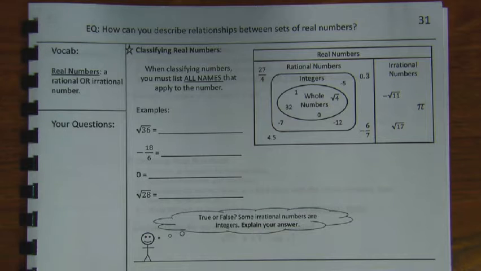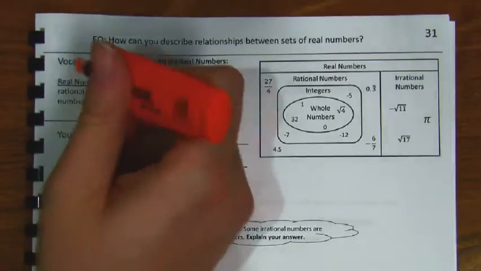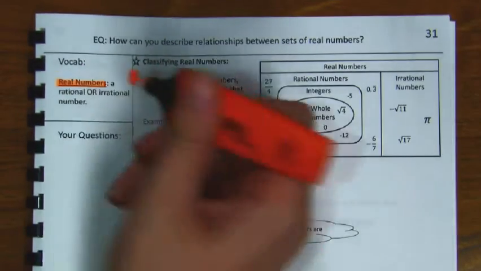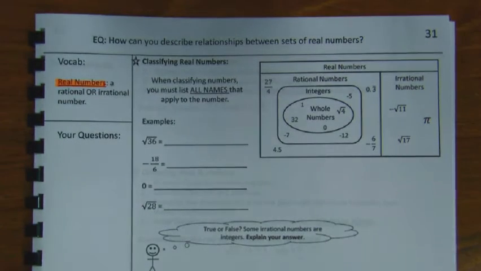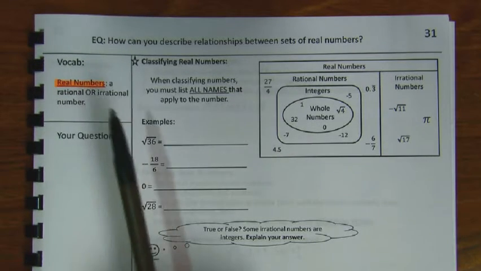Okay. First thing we're going to do is talk about our only vocab term today. So that is real numbers. Real numbers can be rational numbers or irrational numbers, okay? And we talked about those in our previous lesson, so you guys can refer back to that video or page 30 of your notes. Okay, so now that we know what a real number is, it's just an irrational number or a rational number.